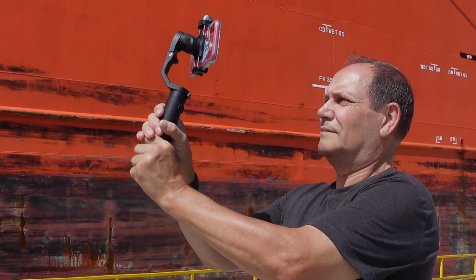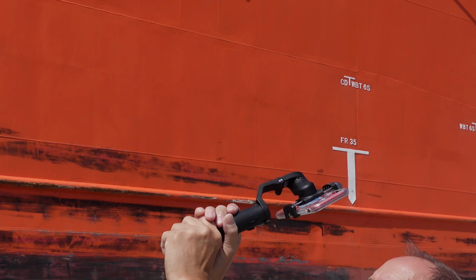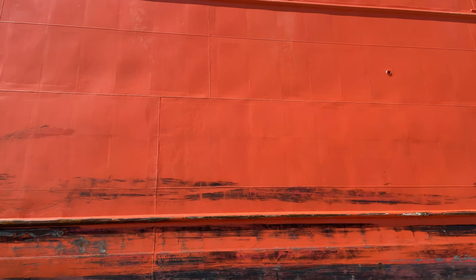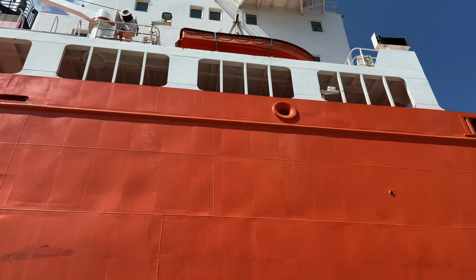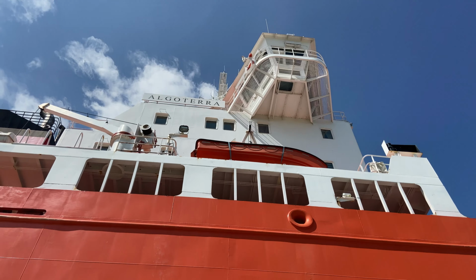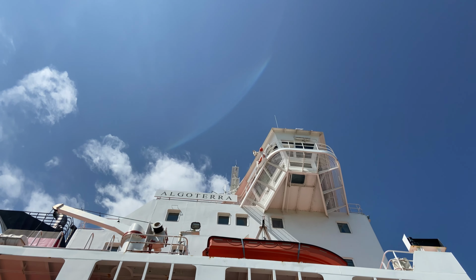The next one here, this is great because you can use a tilt to your advantage and you can pan up and down tall objects to really emphasize their height and create a very dramatic look within your image.